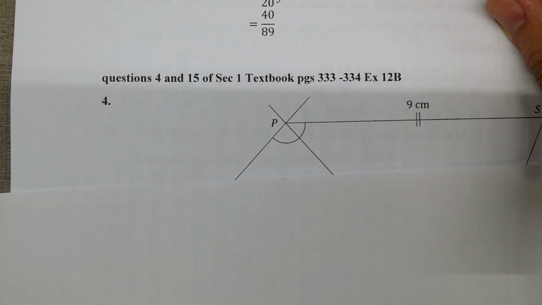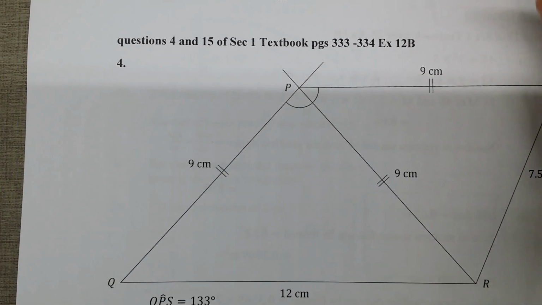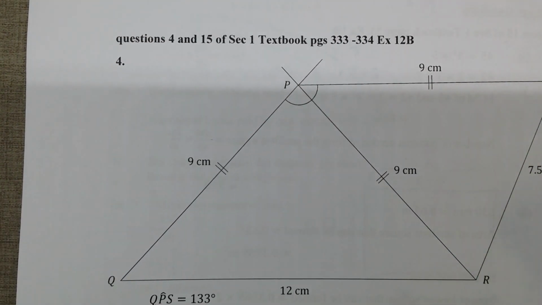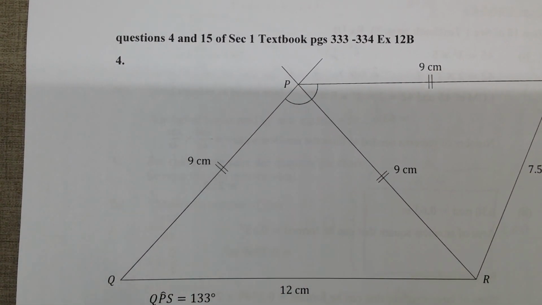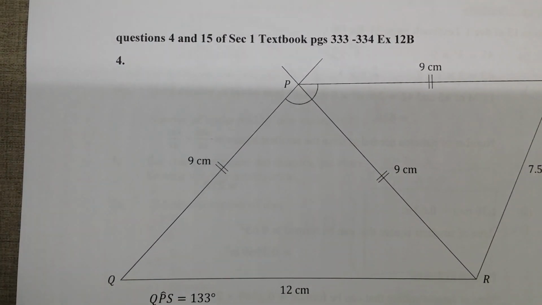Questions 4 and 15 of the textbook, page 333, 334, exercise 12b. This may not be the final answer, because, let's see. I repeat, this is not the final answer because you realize there are no arcs. I will definitely penalize. If there are no arcs, you will not get the mark. Page 333, 12b.